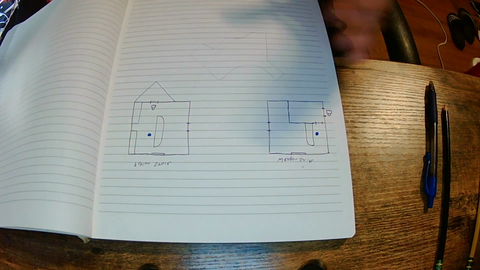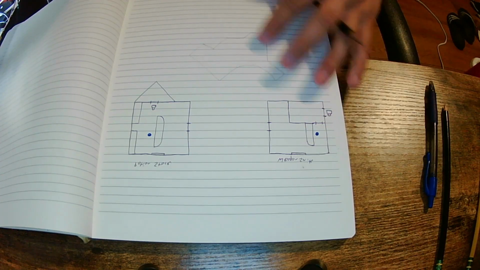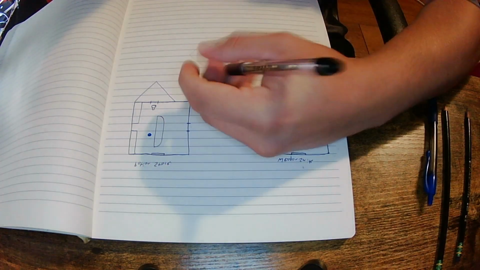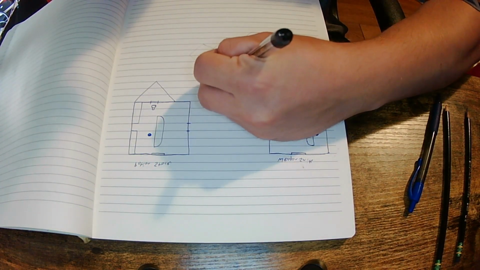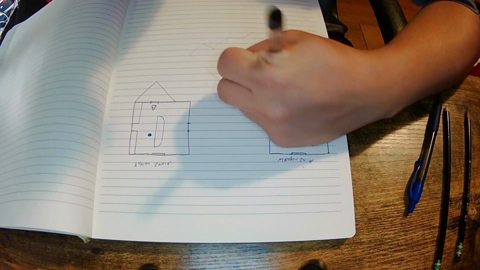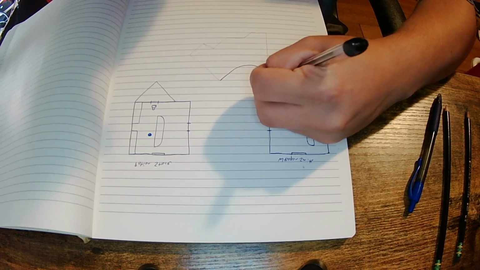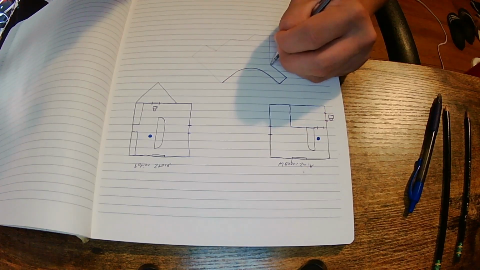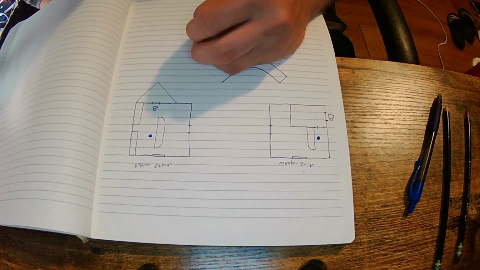So all you have to do is draw out your shape first. See this weird looking shape here? Just draw out your shape. Trace over it with a pen. Like so.